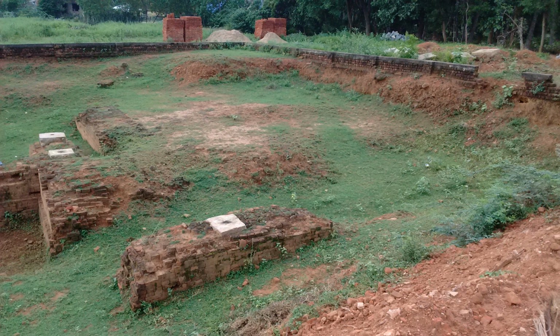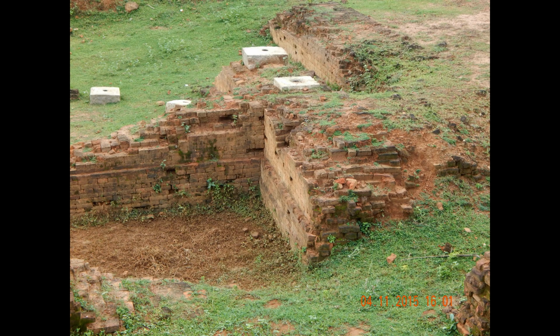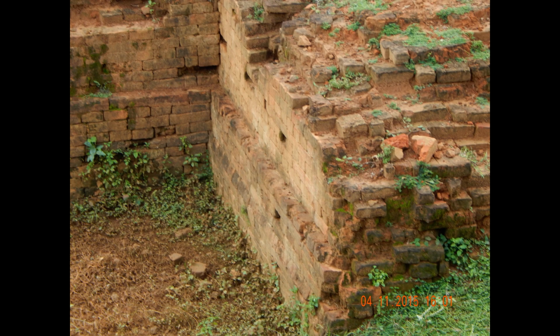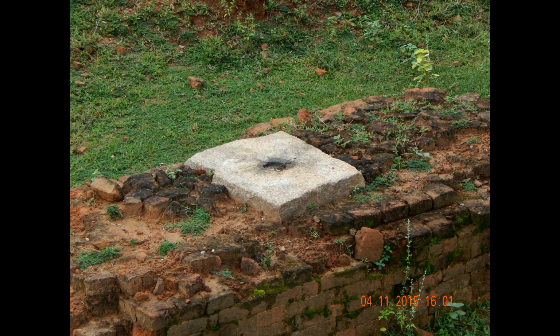When we observe this museum, you will get an idea of what structures were there in these palaces. Anyway, the great emperor Rajendra Chola built a palace here, but now it is in ruined form. So this is about Gangaikonda Cholapuram.